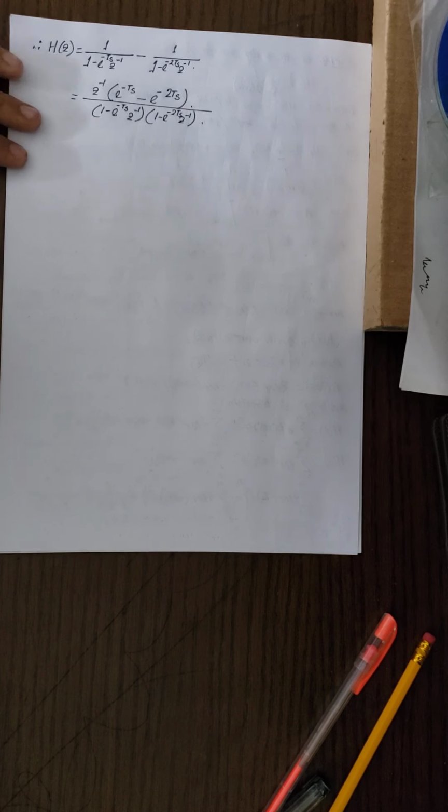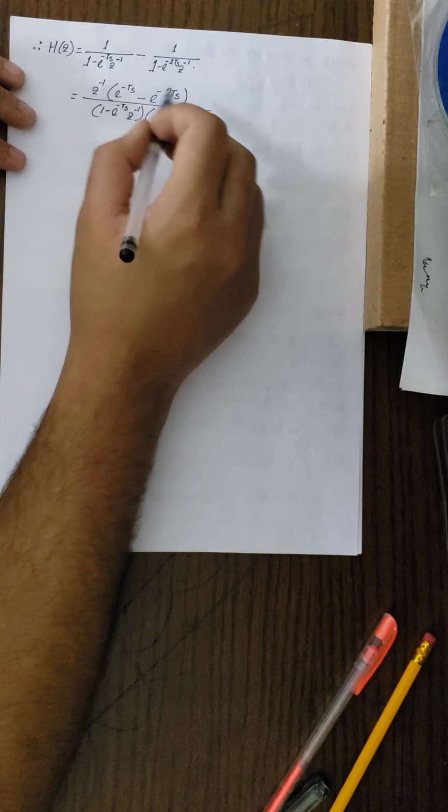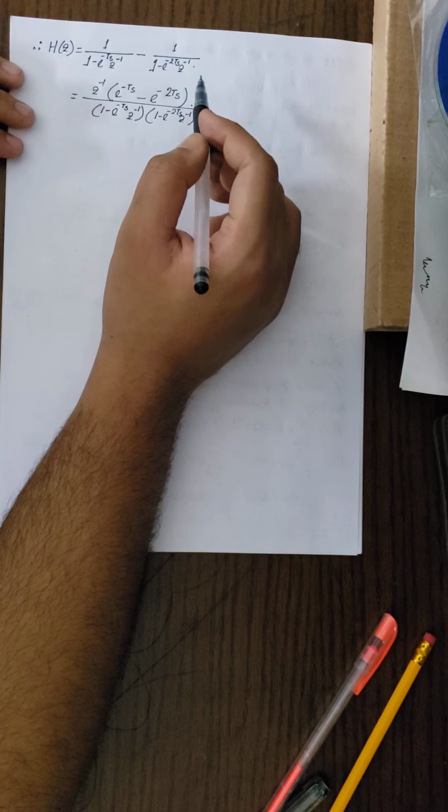So this is the subtraction of the fractions.